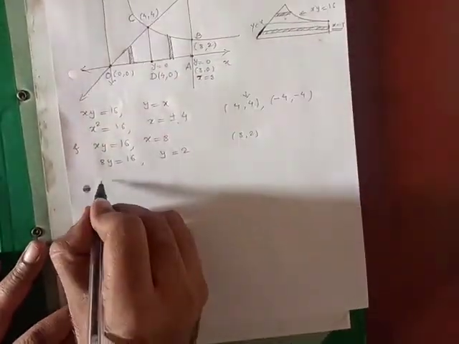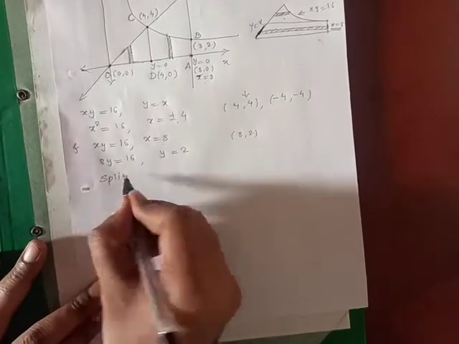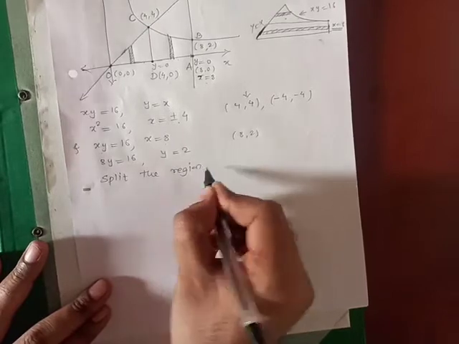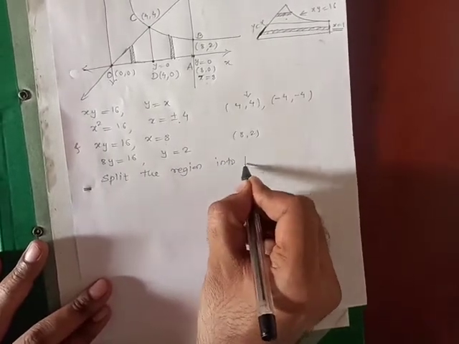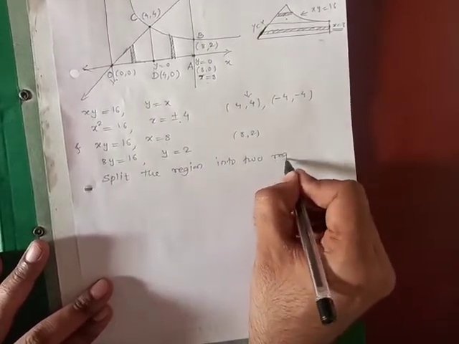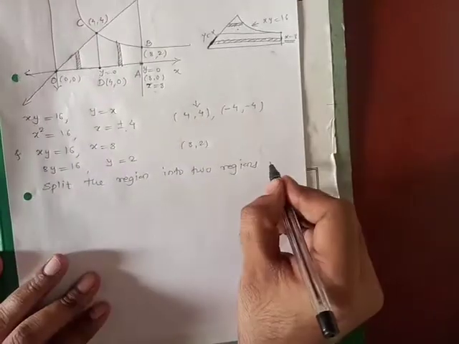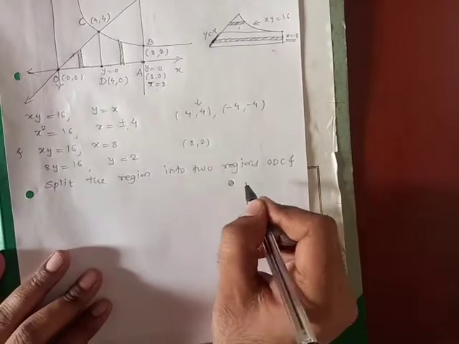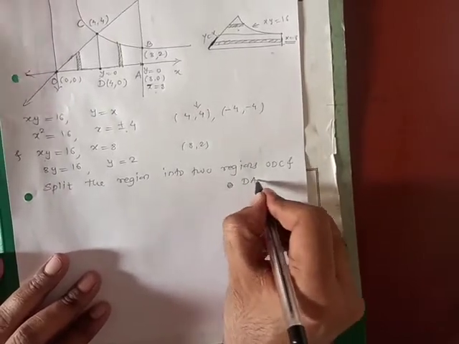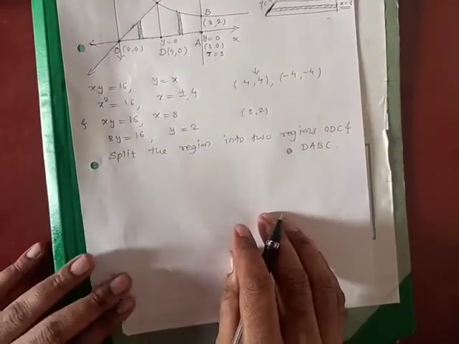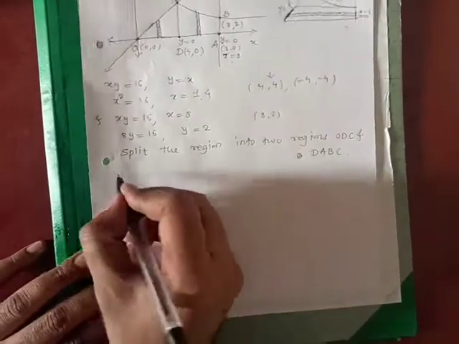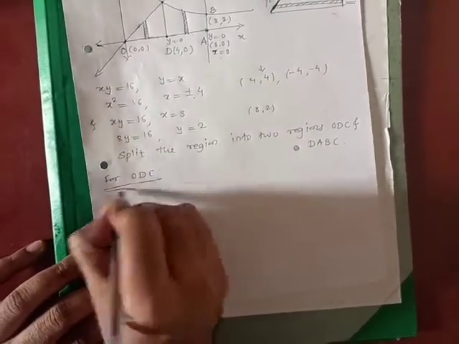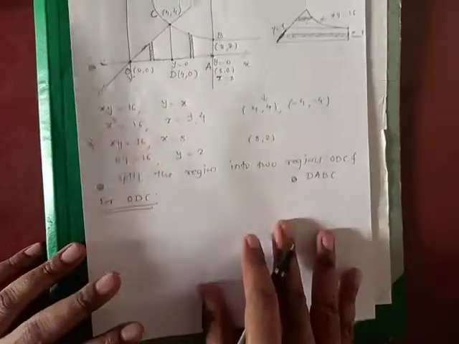And therefore we have to split this region into two regions, ODC and DABC. Let us consider one by one. For ODC first, I need to find the limits now.